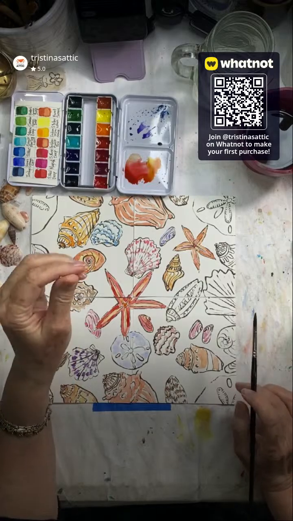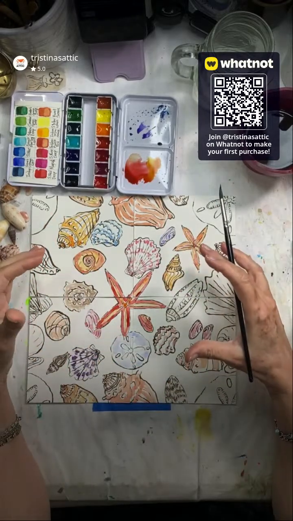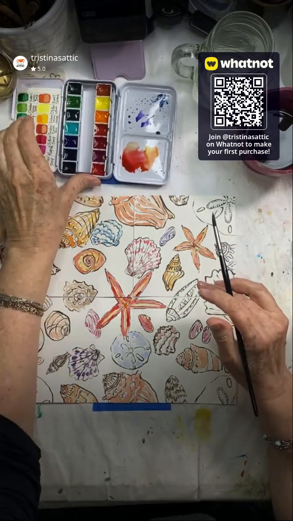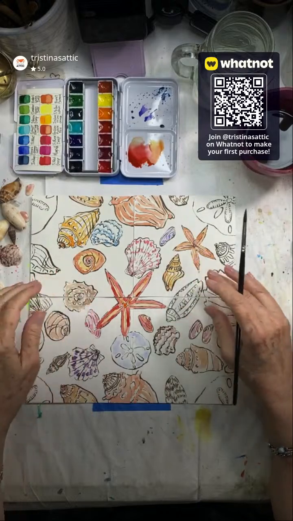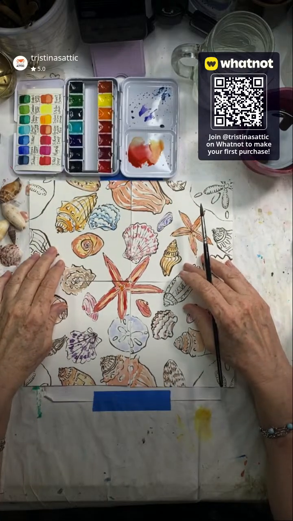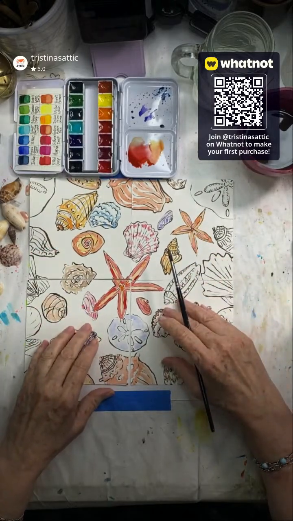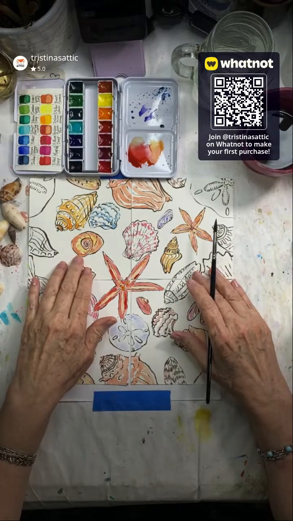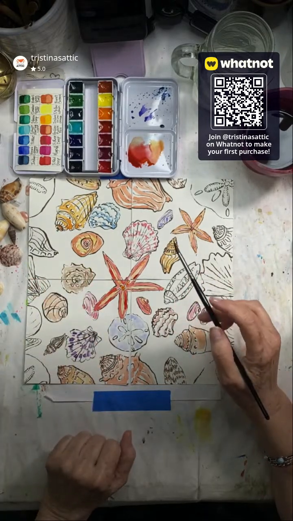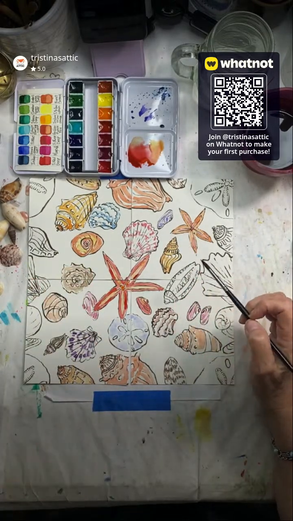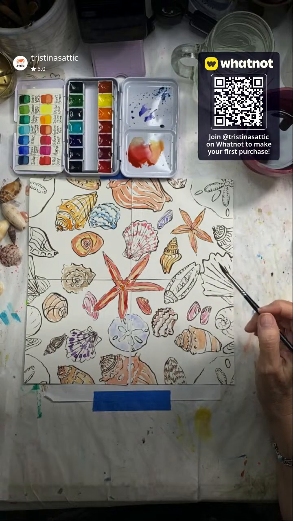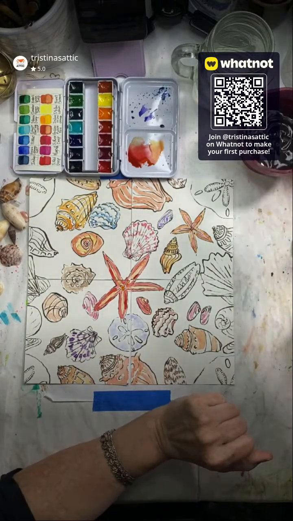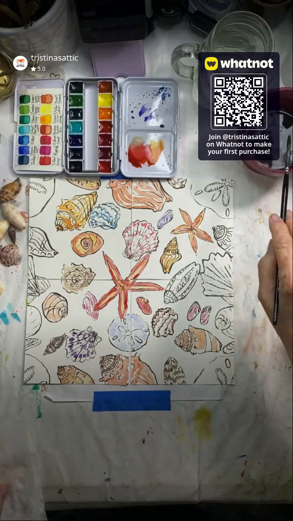I suggest, since we're making a repeating pattern with this and it's going to be photographed and then put into some sort of software, in order to do that pattern, I would suggest not using metallic, because if you use metallic, y'all, you're not going to be able to see it when you try to scan or photograph it. And that would be sad.